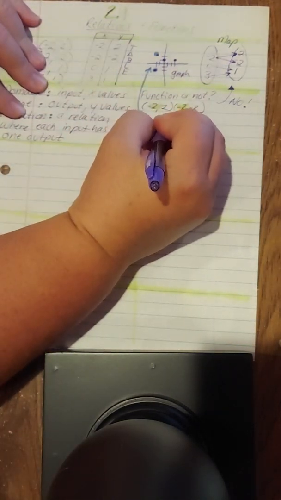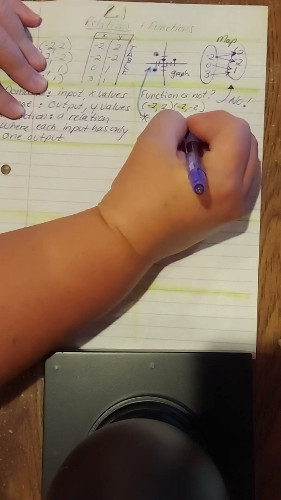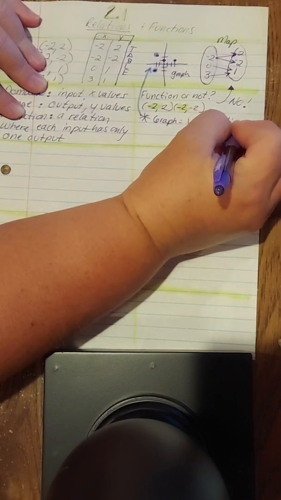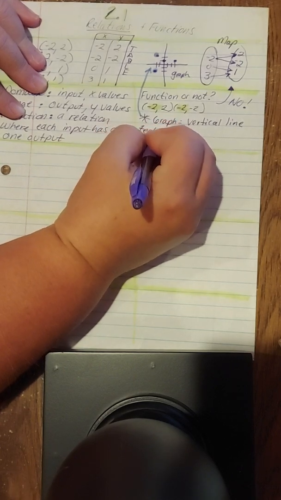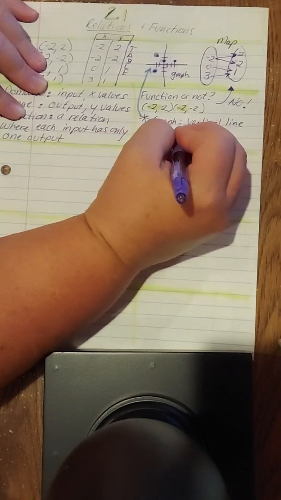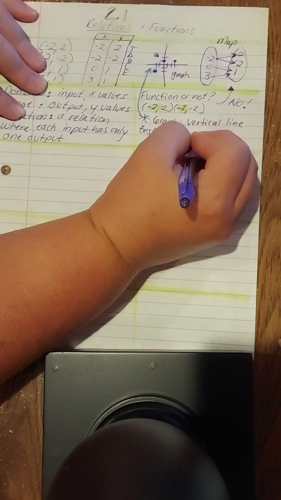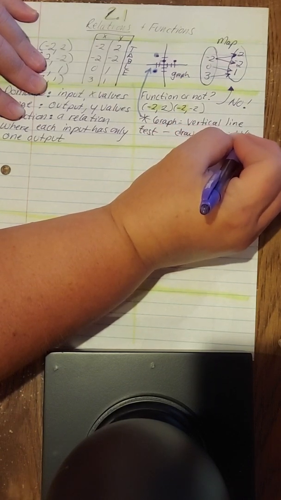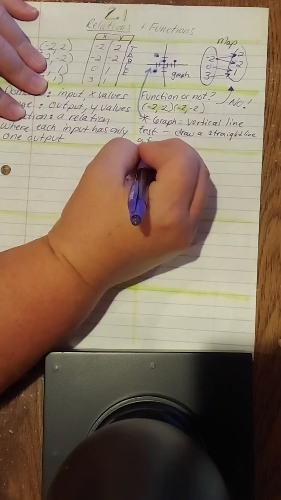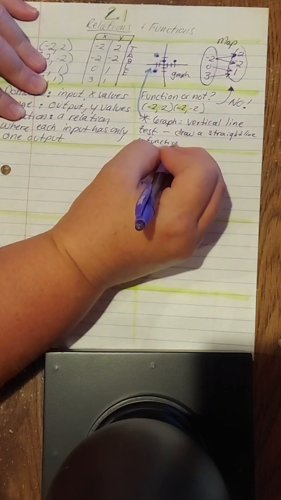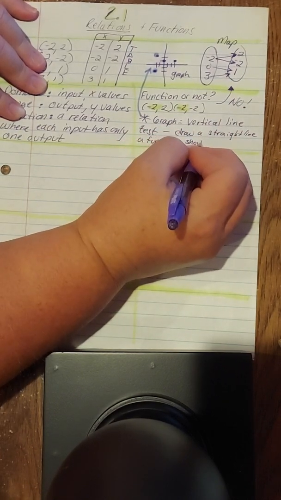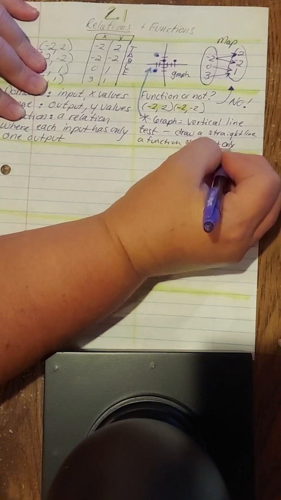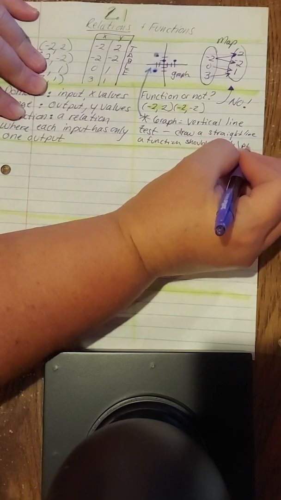So on a graph, it's called the vertical line test. If you draw a straight line, a function should hit only 1 point.